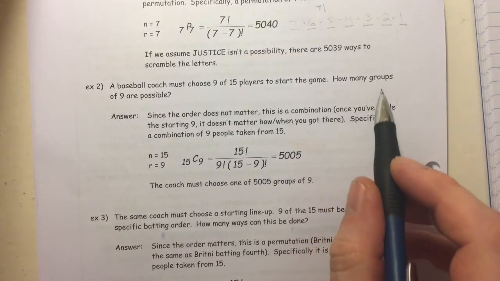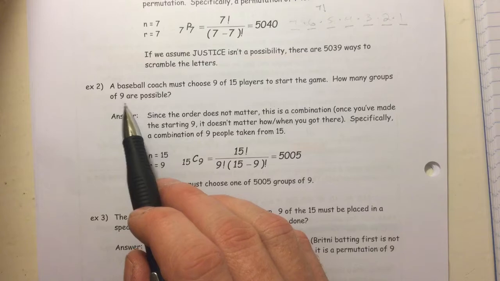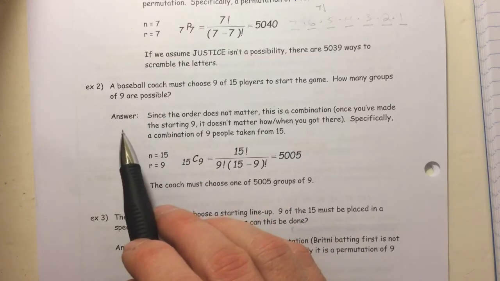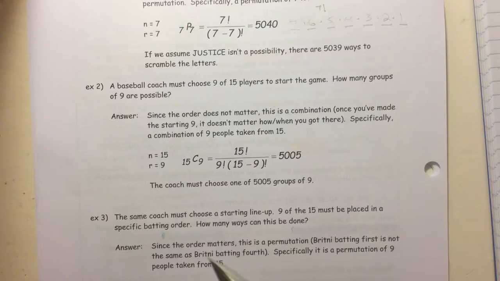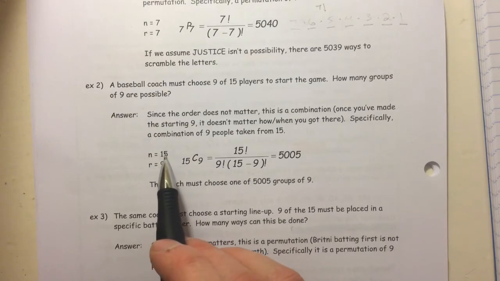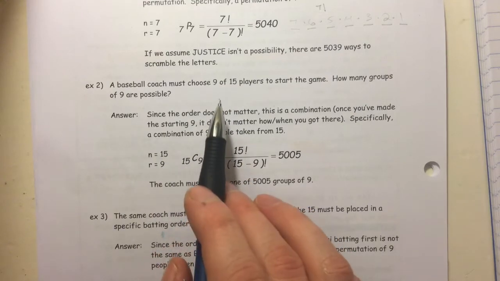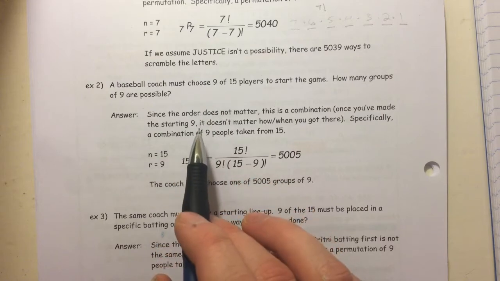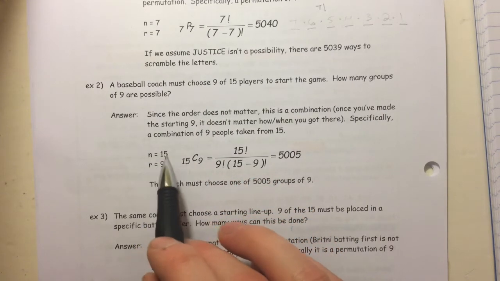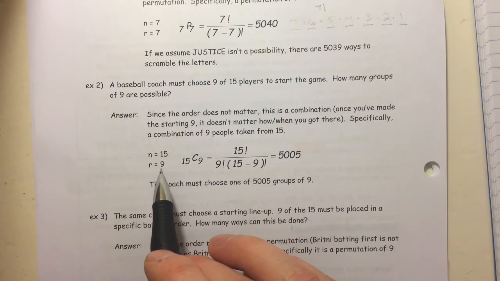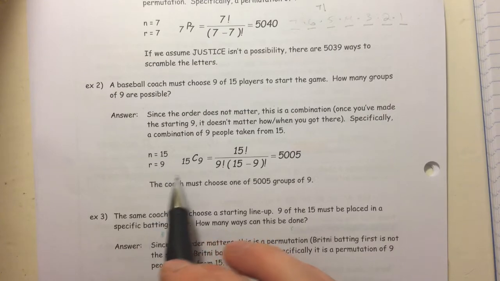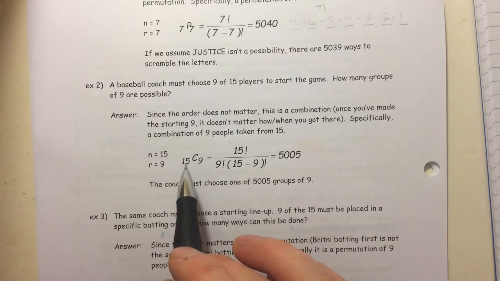Well, since he's choosing groups of 9, and I don't care within those groups in which order they are, therefore we don't have a permutation, but we have a combination, because the order doesn't matter within those groups. And so in this case we have a combination where the total number of options is 15, but the coach only needs to choose 9 out of those 15. And so N, the total number, is 15. R, the number of items to choose, is 9. And so we have a combination of 9 from 15.